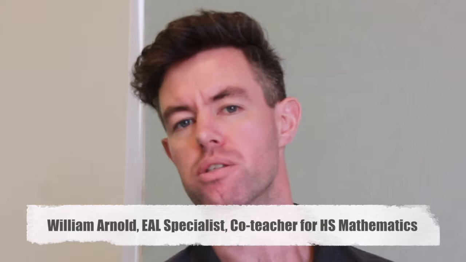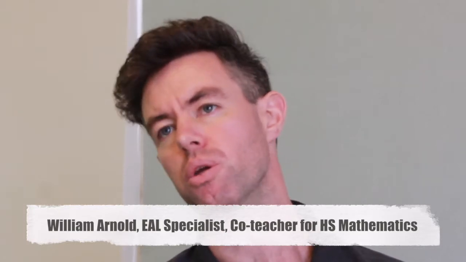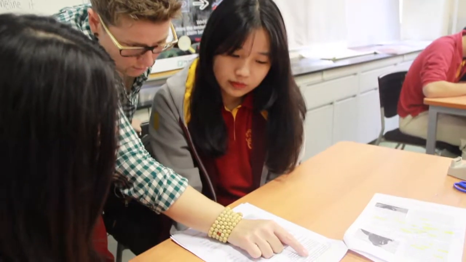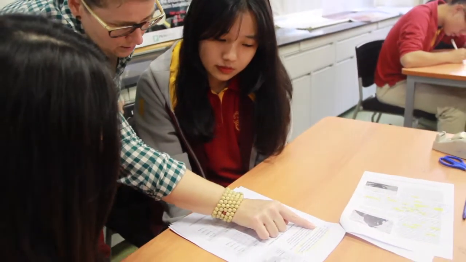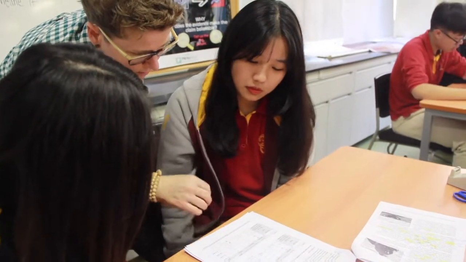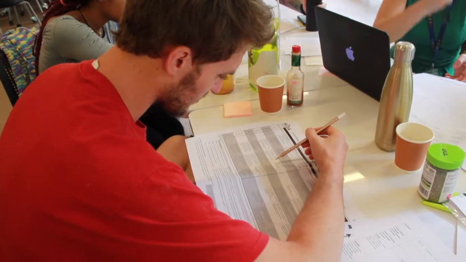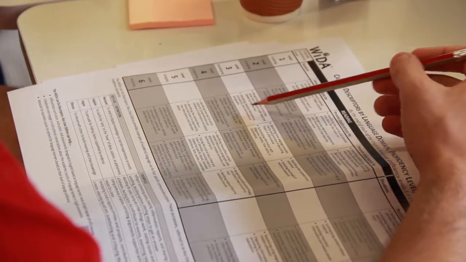WIDA gives us a proficiency score at the 4 domains of language individually. So we know a student's speaking, listening, reading, and writing abilities in English, what they can do in school level English, in academic English. And that's really useful for us for planning and for understanding. So we need to know this individual information about students for planning so we can anticipate the needs of individual students and then the needs of classes.